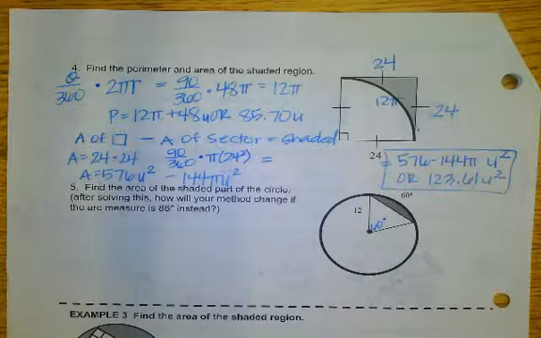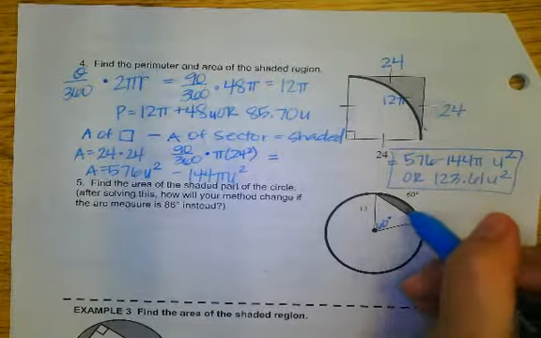How do you know? Okay, before we start looking at the logistics of it, how do you find the area of the shaded part? Area of the whole thing minus... Sector minus... what? Triangle. Okay, let's look at the sector first.